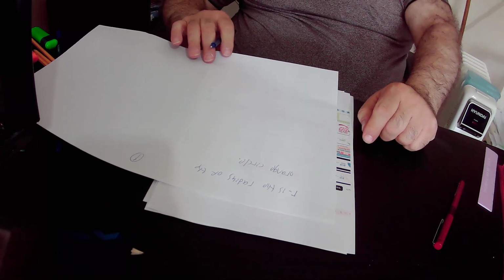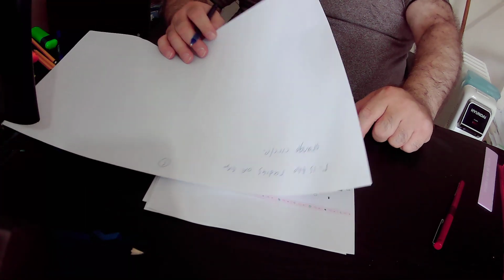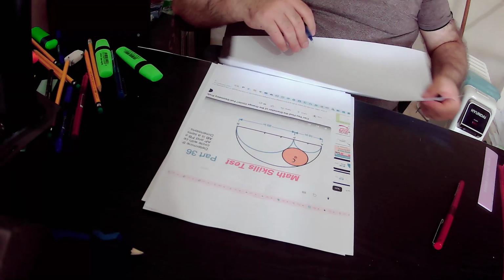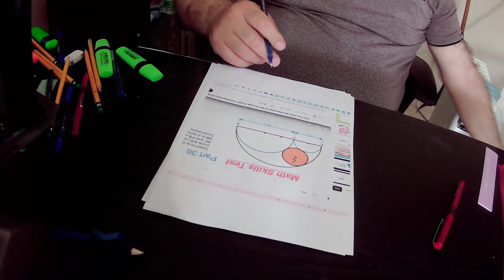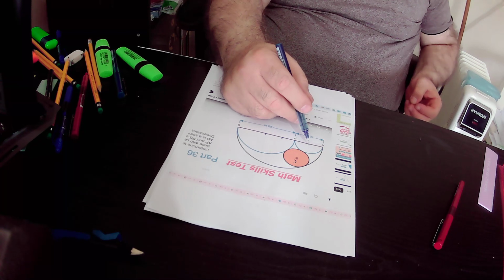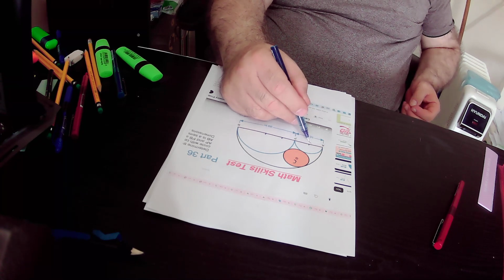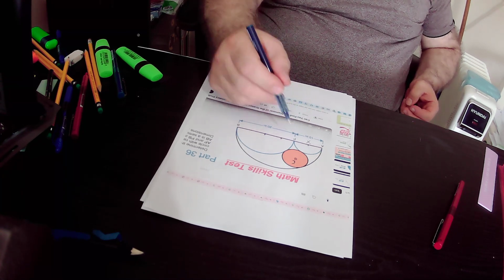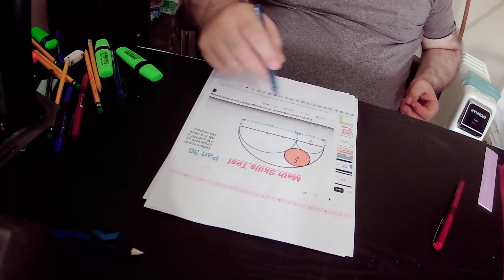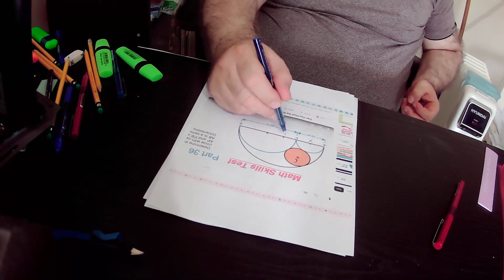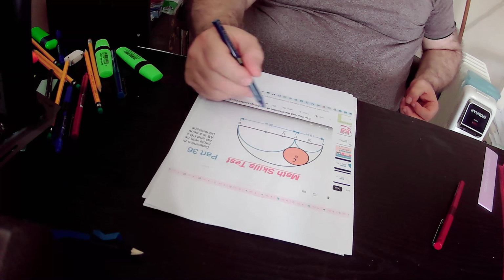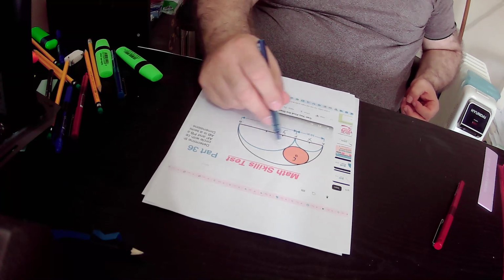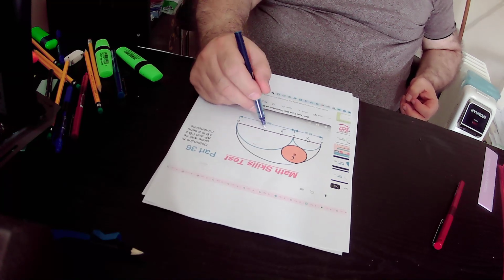Okay, and we will define the center of this semicircle as X. We will define the center of the biggest semicircle, this semicircle, as Y, and we will define the center of this semicircle as Z.